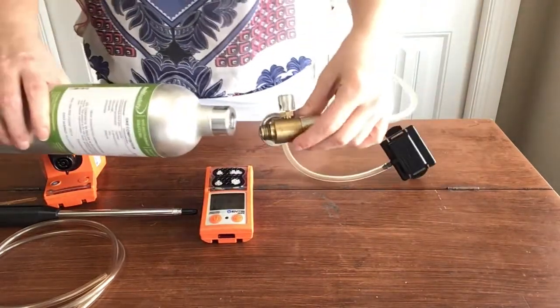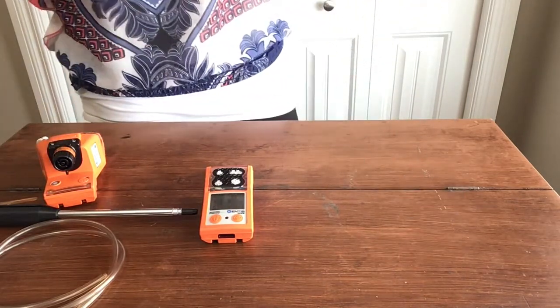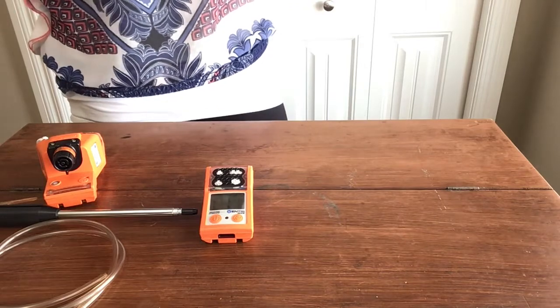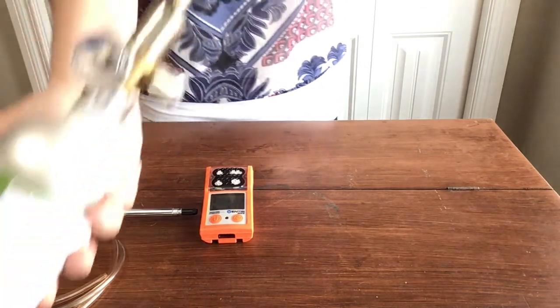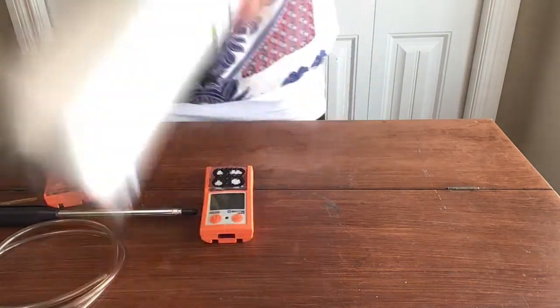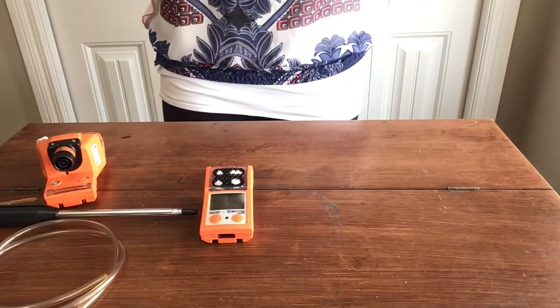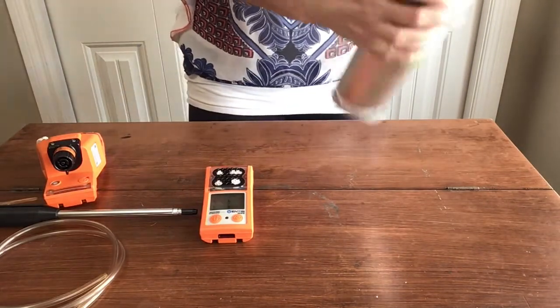So you have to put your adapter onto your cylinder. Make sure you don't cross-thread. And then once you have this on your cylinder, you want to make sure that you have sufficient pressure in there. Okay. So right now we are full. We have 500 psi. Okay.